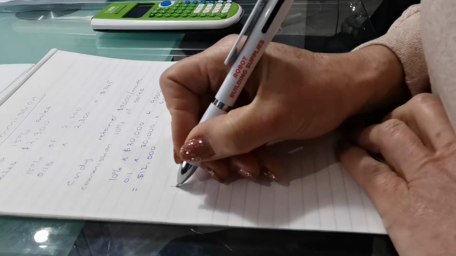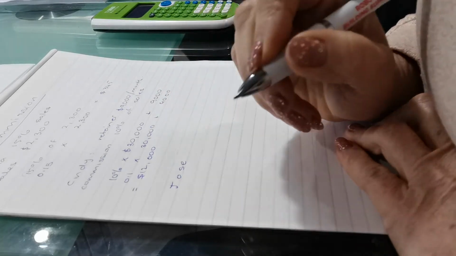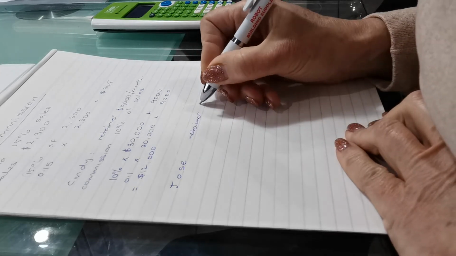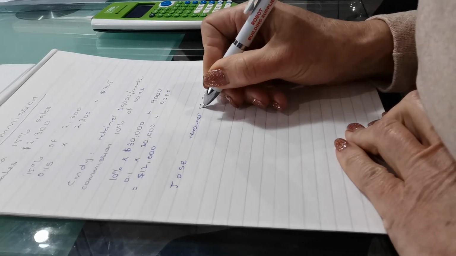Okay, the next person we're looking at is Jose, and Jose has a base salary, or a retainer as we call it, of $2,700 a month.